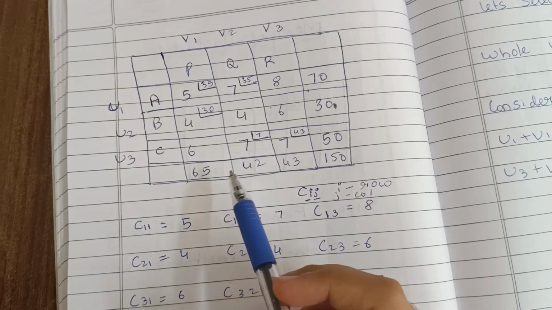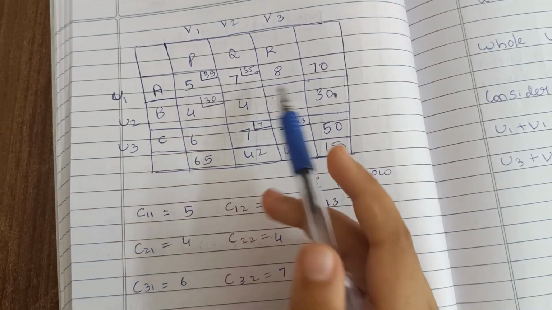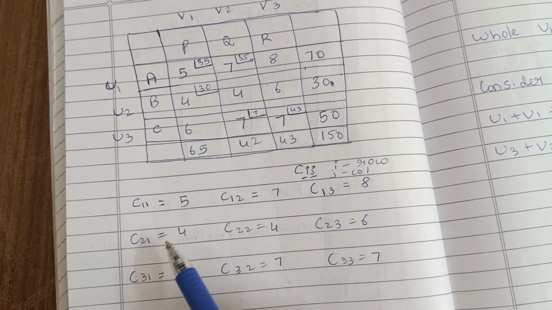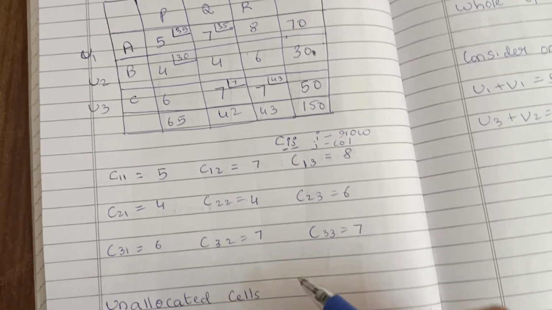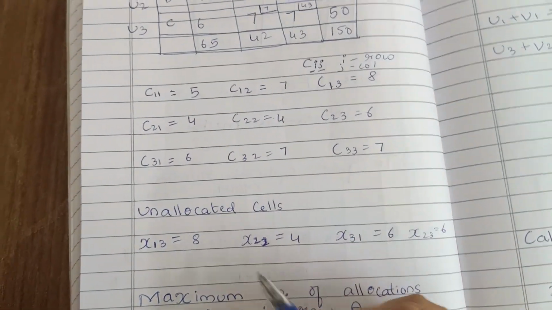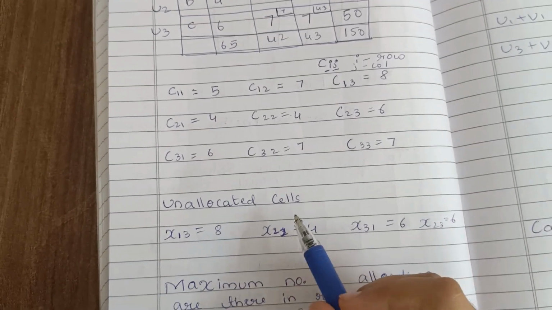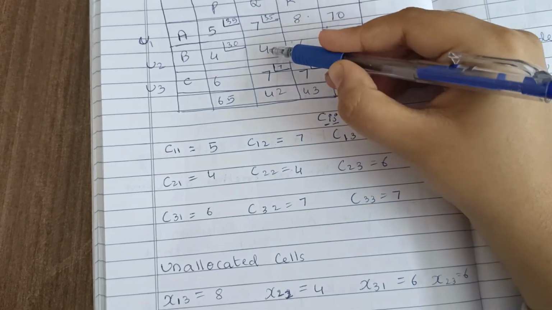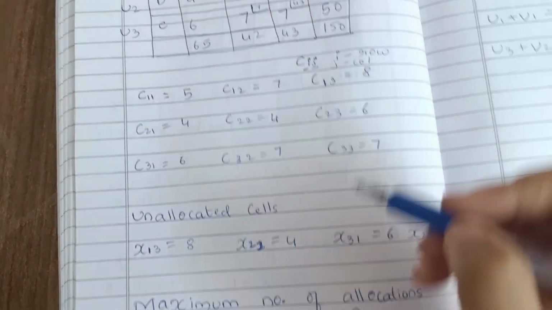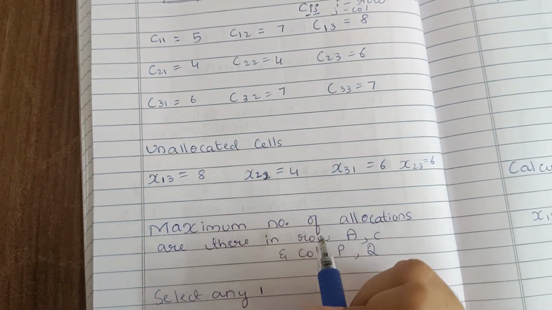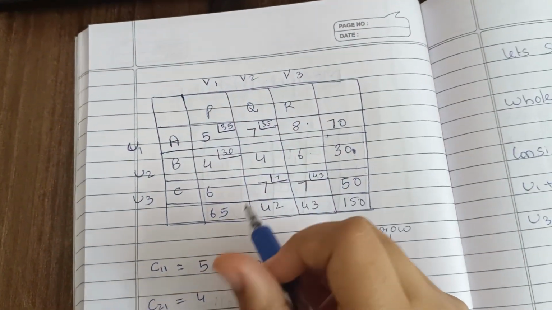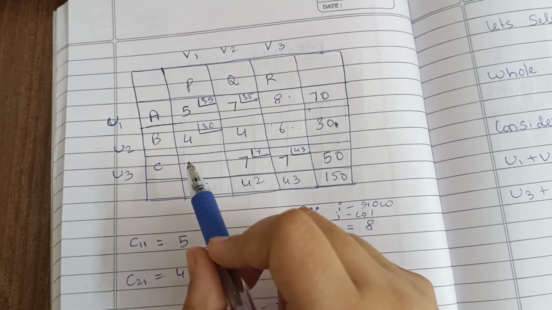For C12 it is the first row and second column, which is 7. Similarly, do this for all the elements in the table, and we will get all the values. Find the unallocated cells. Here the unallocated cells are 8, 4, 6 and 6. Write down the unallocated cells. Next, find the maximum number of allocations.